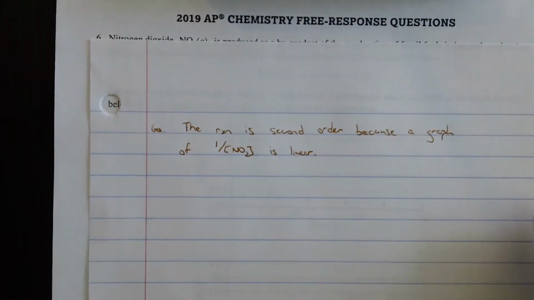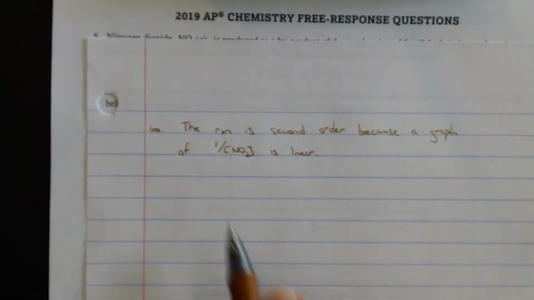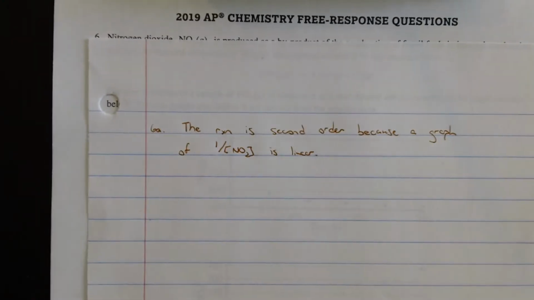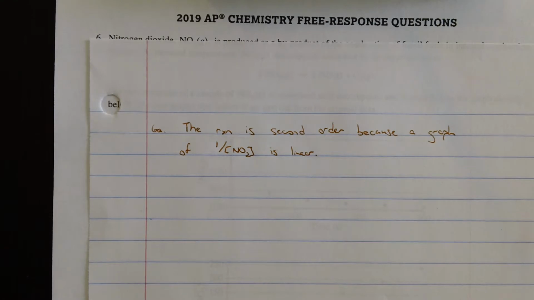That's it. That's all you have to put. The reciprocal of the concentration is linear. Done. There's your first point.